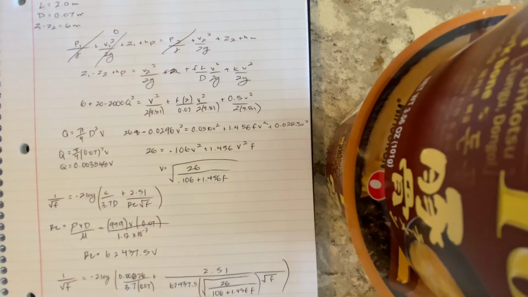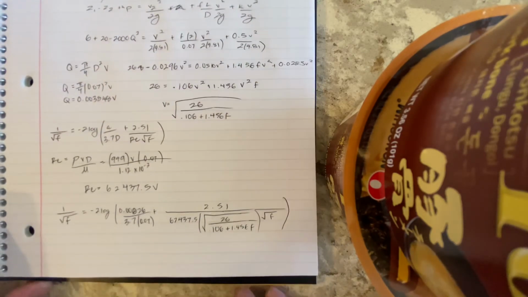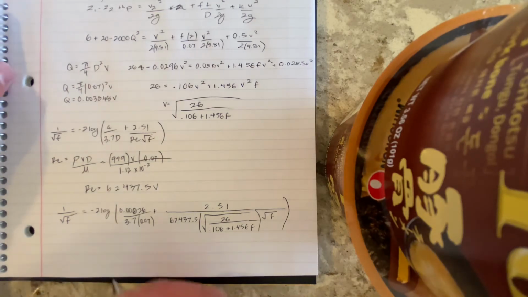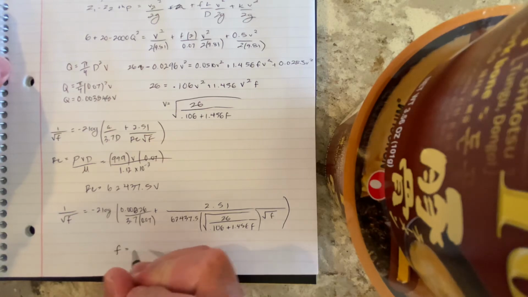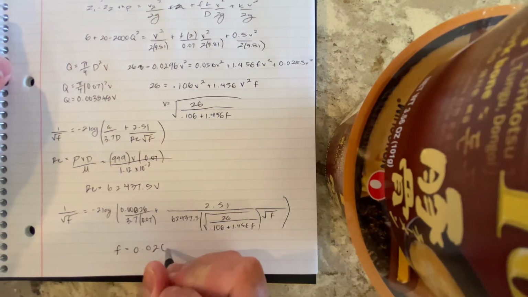So after that, the f would be based on, oh sorry, I can't see it. I would refer to the Moody diagram, then look at my range for f. Based on the surface roughness and fully turbulent flow, using the online calculator, it was approximated to be f equals 0.026.